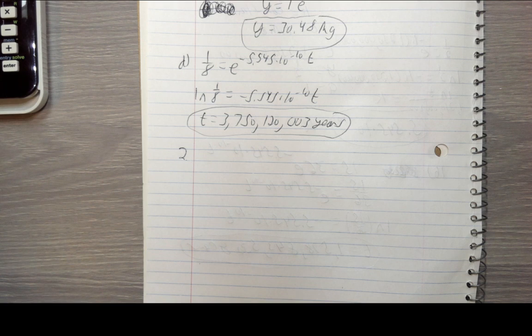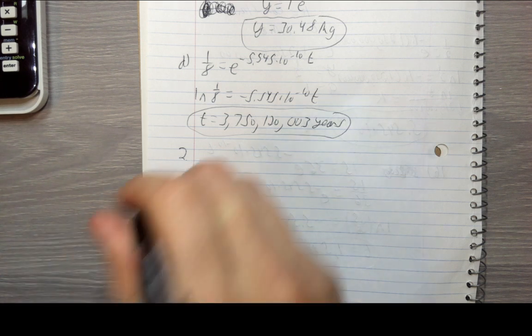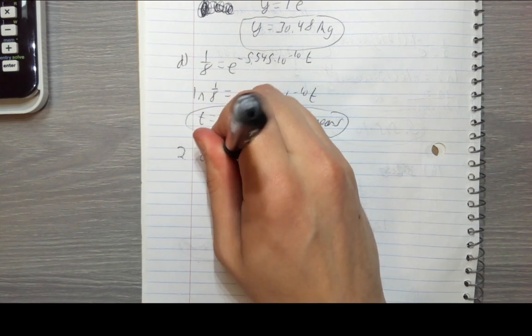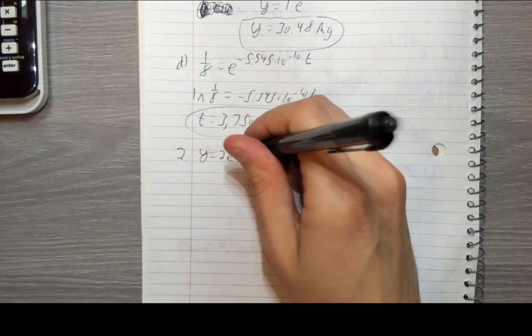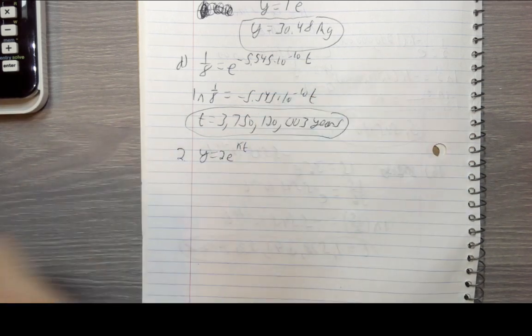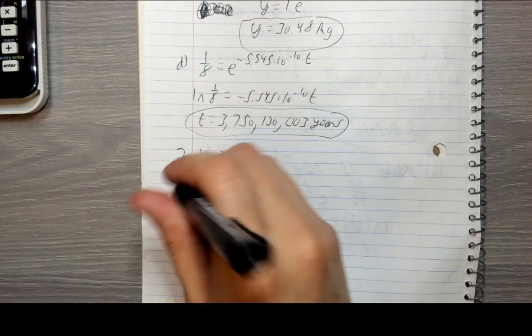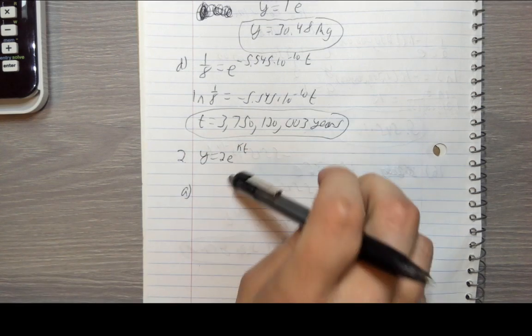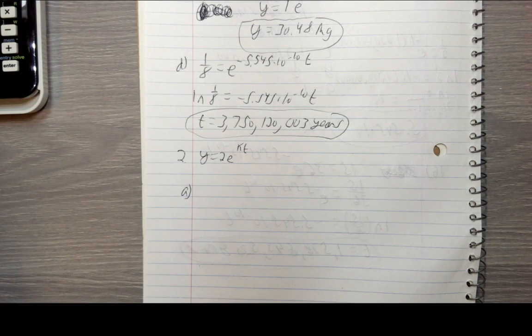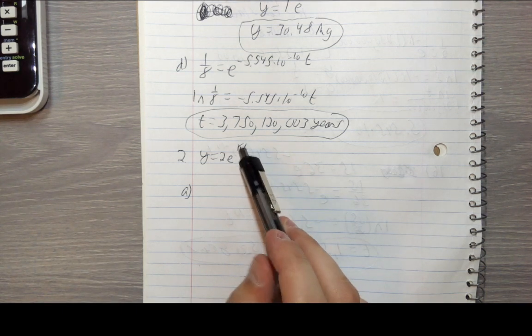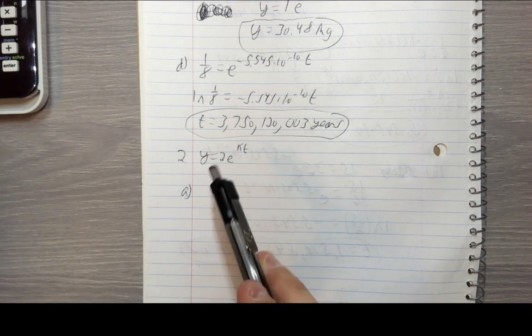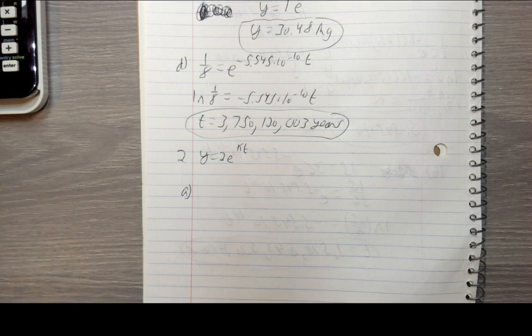So 2 says a certain food is dropped on the floor and is growing bacteria exponentially according to the model y equals 2e to the kt, where t is in seconds. All right, so now I'm using a different formula, right? It's similar though, it's exponential growth. That's the only difference. Exponential decay is when k is negative. Exponential growth is when k is positive. We don't have any half-lives, so we don't have to worry about that.